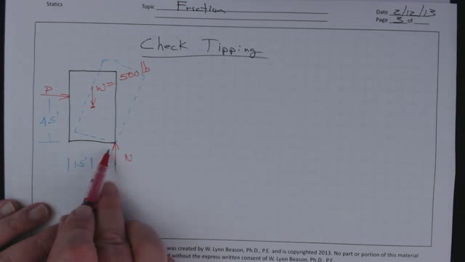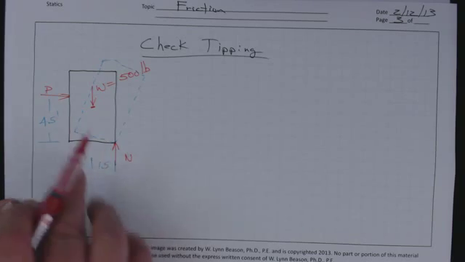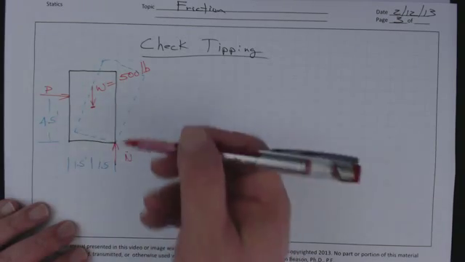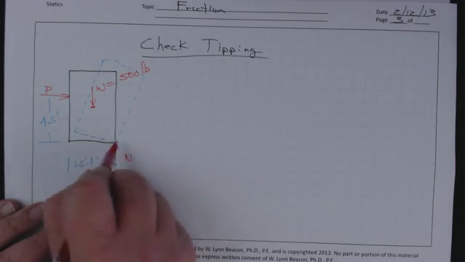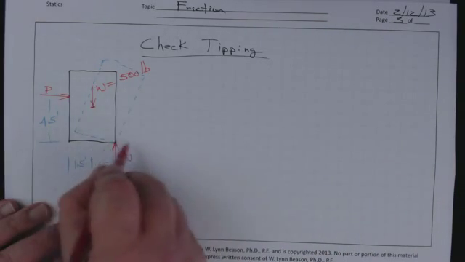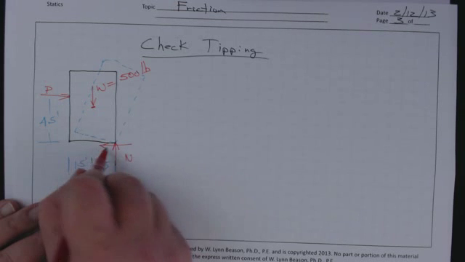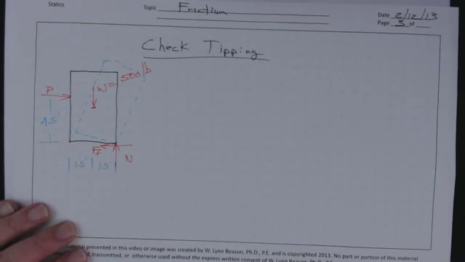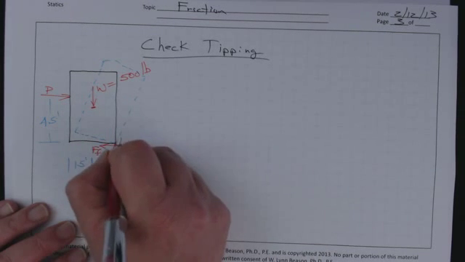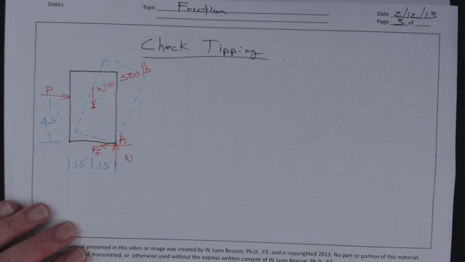Now, if the friction force is 0, then it's not possible for it to tip, because there has to be something going back in that direction in order for it to tip. Otherwise, it would just slide. So there has to be a friction force here, which I'm going to call the force of friction, like that. And then, I'm going to call that point of rotation point A.